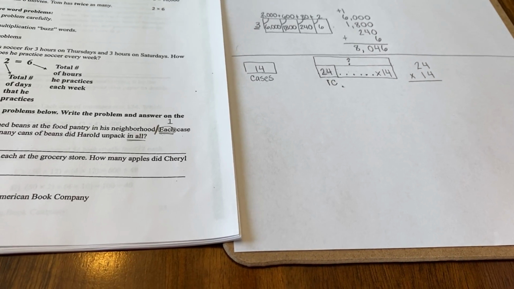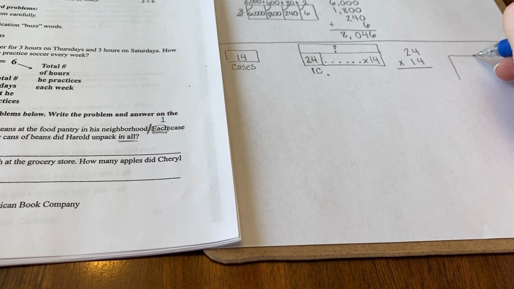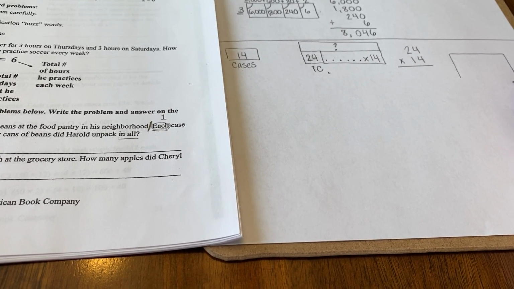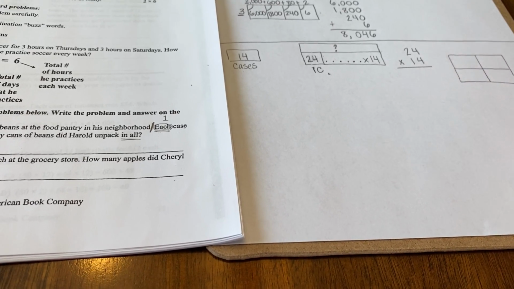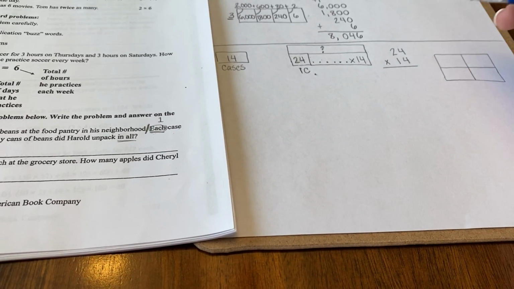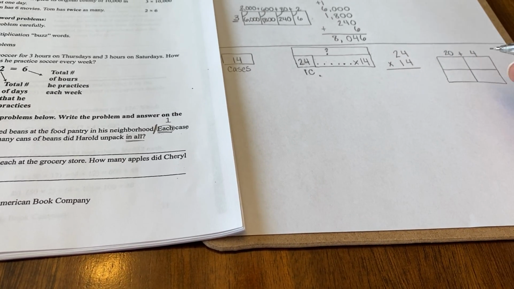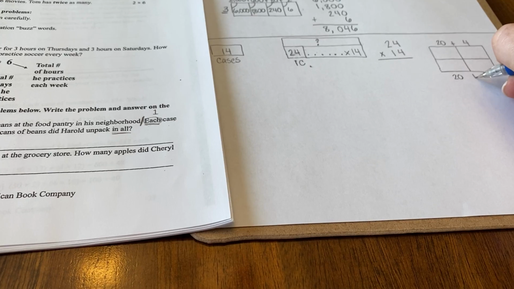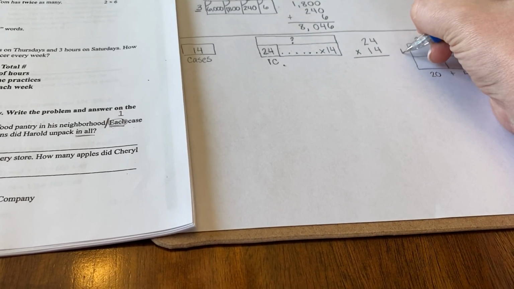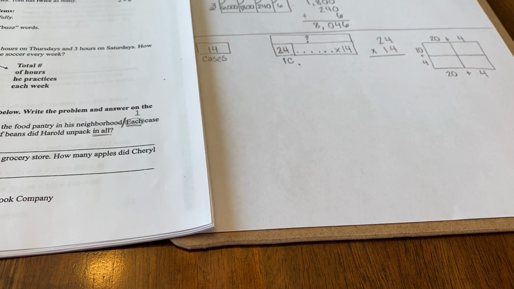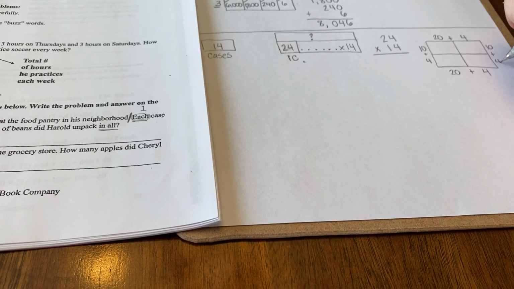So we need to draw out our area model. Seems like a lot of work, but it's all good. It's going to get us the right answer. Okay, so remember, we're going to break apart 24 into 20 plus 4. What you do to the top, you need to do to the bottom. Then we're going to break apart 14 into 10 plus 4. What you do to one side, you need to do to the other.